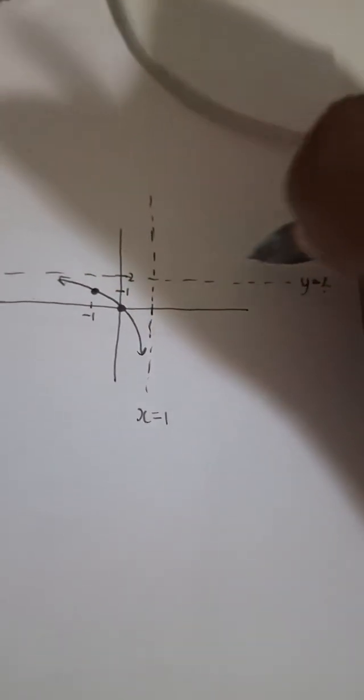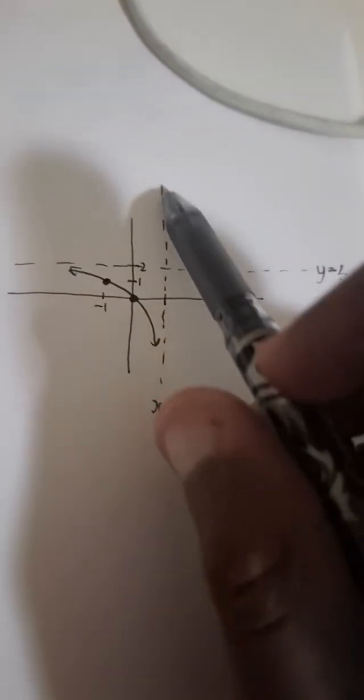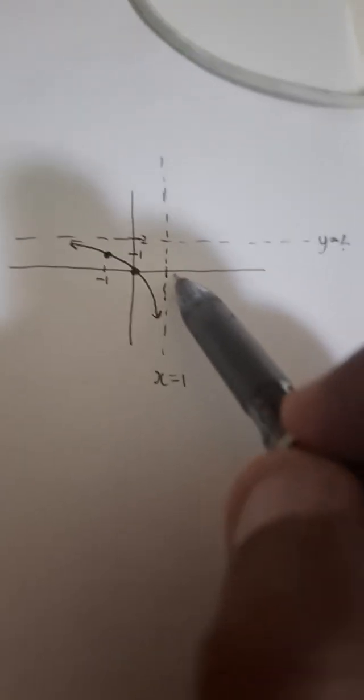Now remember, I said that this particular function will exist in the first and the third quadrant. Why? Because we said a, meaning our numerator value, is +2, which means a is greater than 0, so by virtue of that we're expecting that the function will exist in the first and the third quadrant.